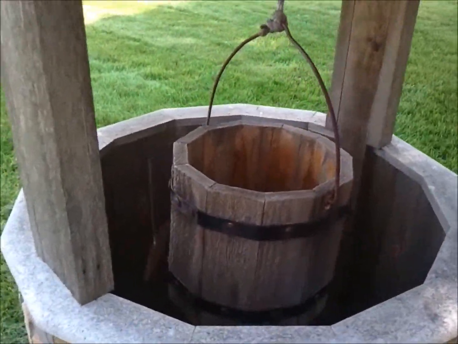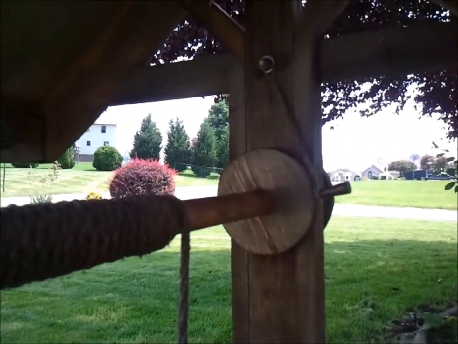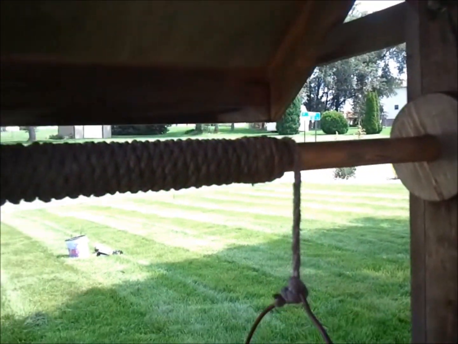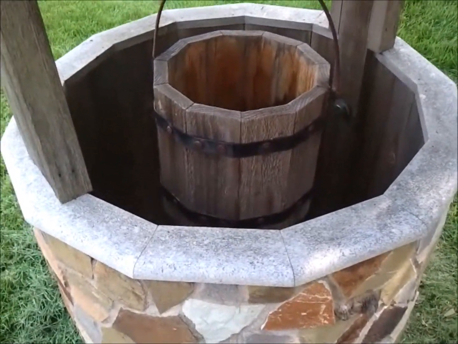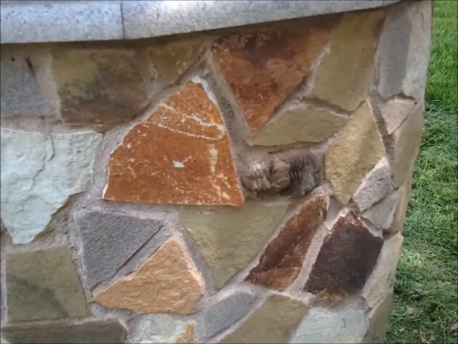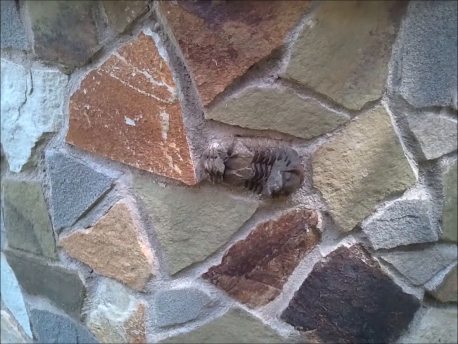Give you a view of the inside if you want to attempt to construct one. I embedded a trilobite fossil in the stonework. I don't know if you can see him there.